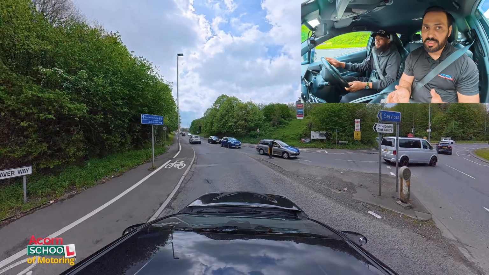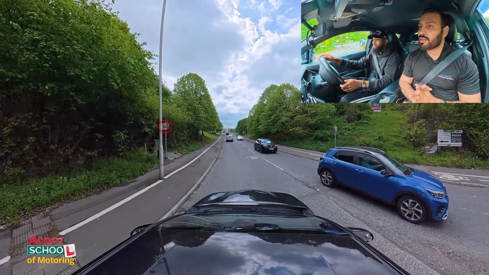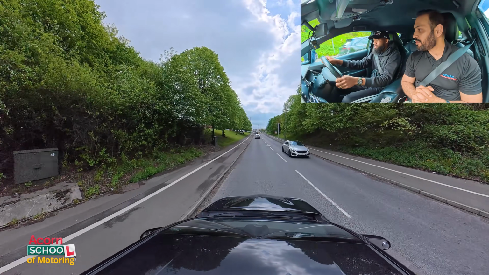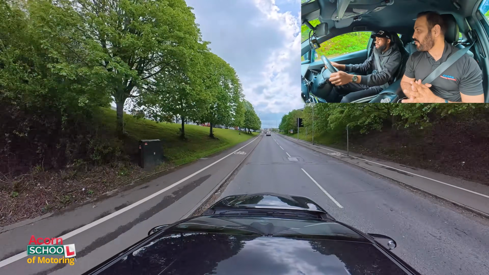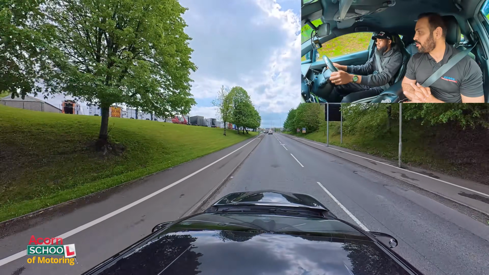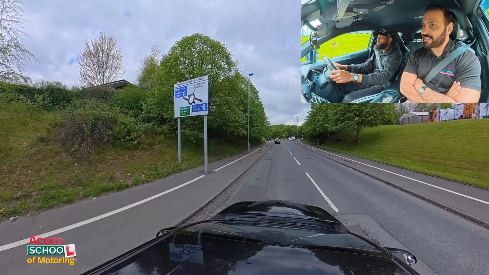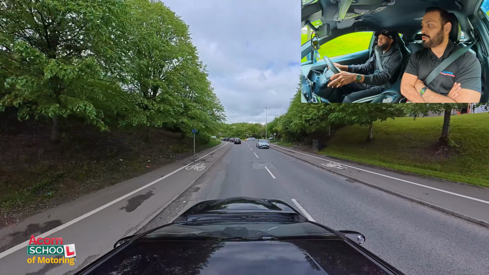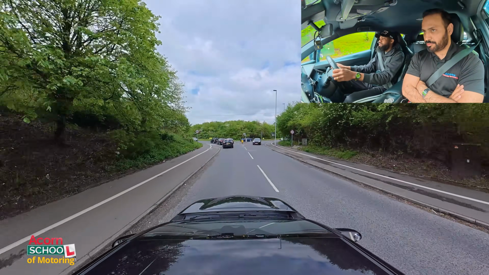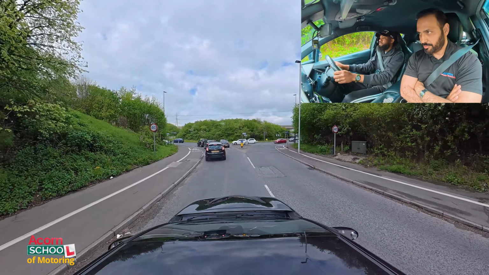As you're entering, what sign can you see? 30. Do you understand this a little bit? Yes. Would you want to do this again? Yes. We're going round the roundabout on your right, fifth exit, back to services. What do we do? Mirrors, signal, positioning.